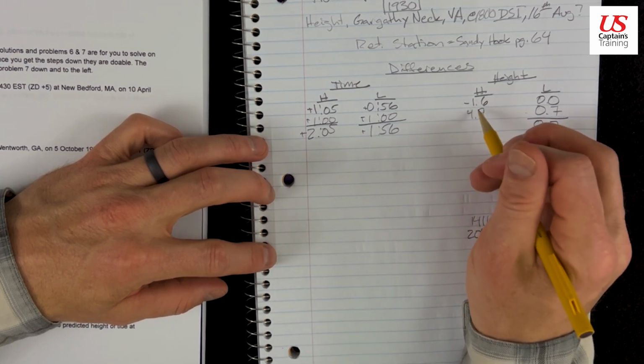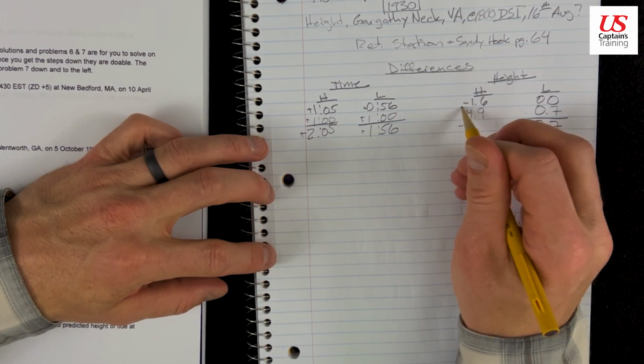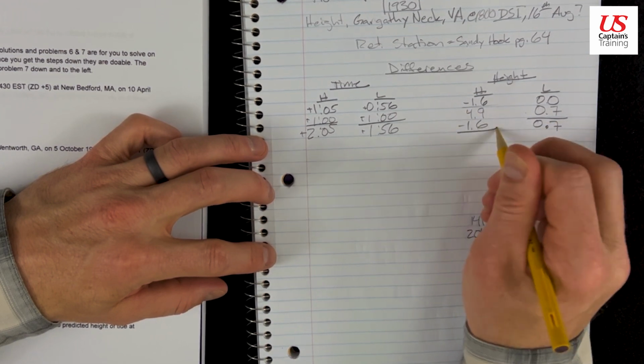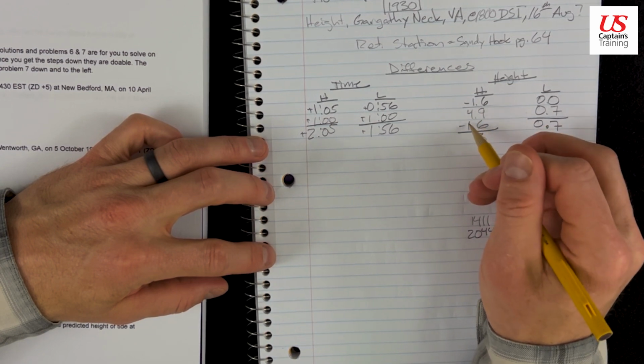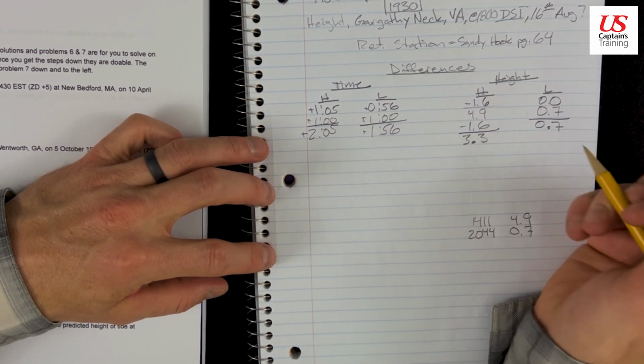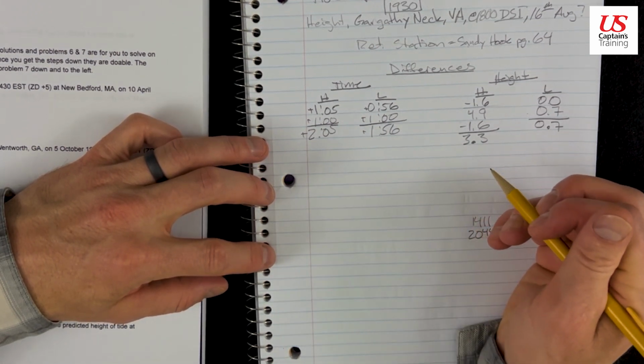So I'm just going to, this is hard for me to do, so I'm just going to set it up like minus 1.6 down here. It makes it easier. 9 minus 6 is 3. 4 minus 1 is 3. Okay, that's better. And now we need the range of the tide height.